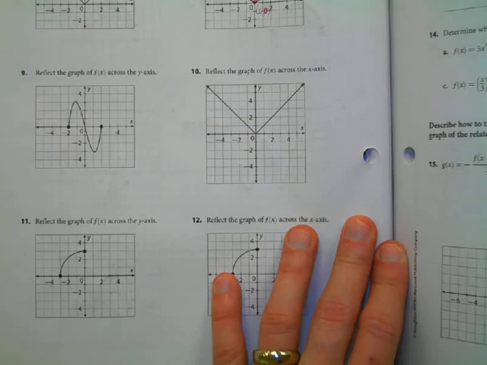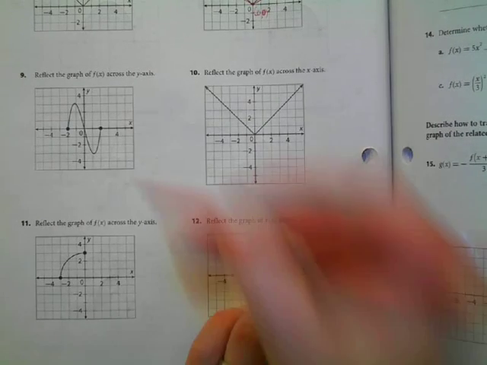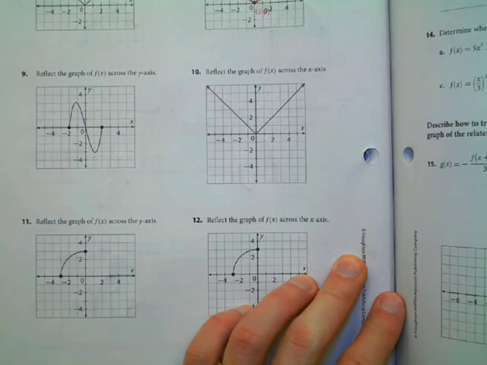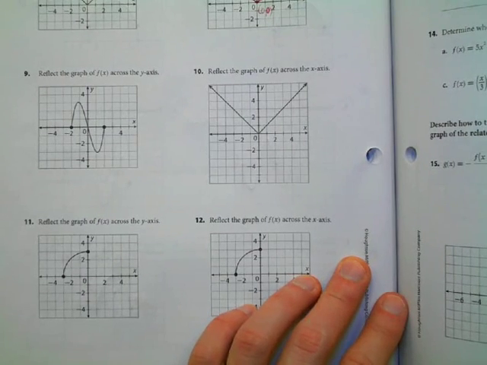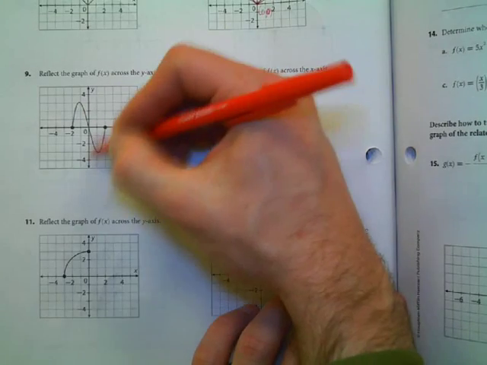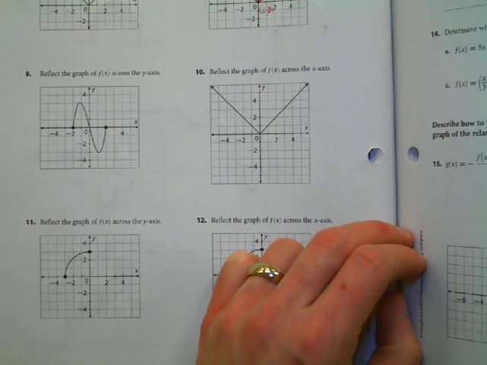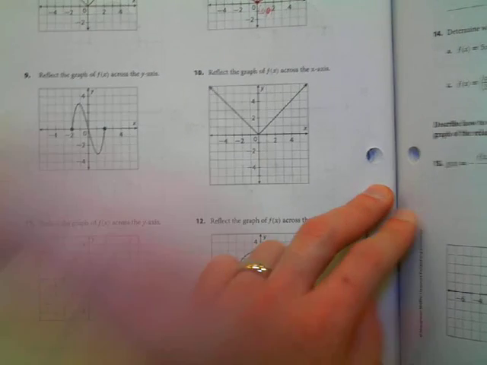Any ideas here about how to do that? Yeah, Stefani? So wherever we have, so what's going to be negative? Like how does that? So all the x values, any x value will then just become the opposite.